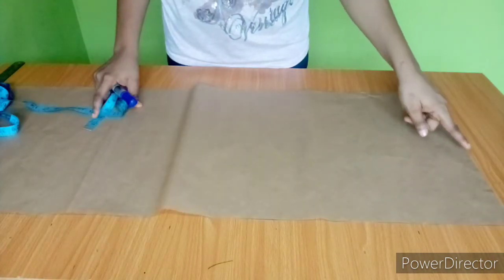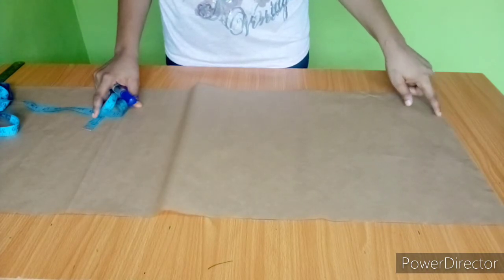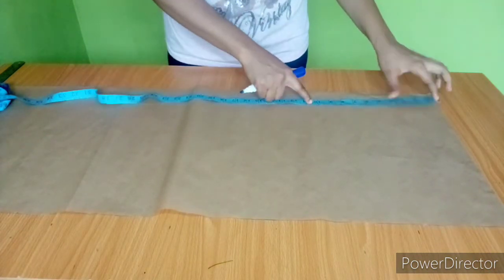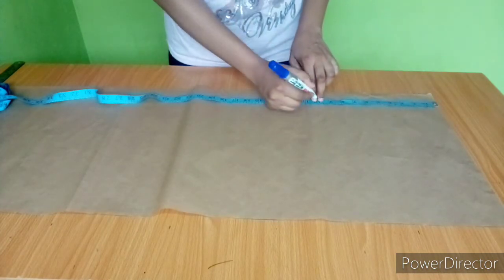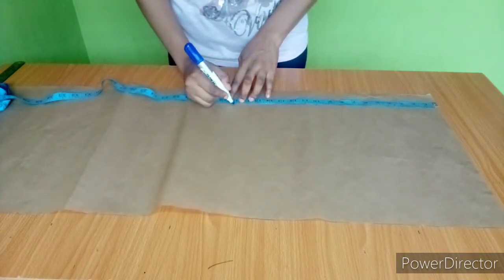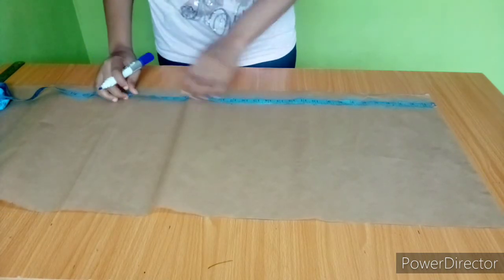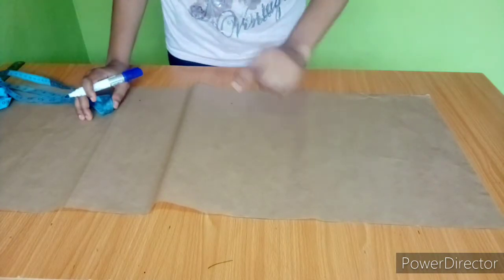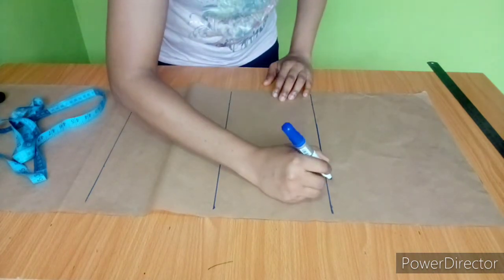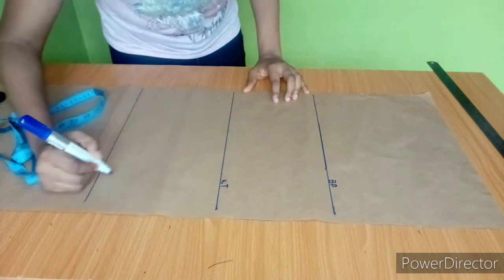This line is going to serve as the shoulder line, and I'll be taking my vertical measurements from here. So I'll place my tape like this, and from the shoulder to my bust point is 10 inches, from the shoulder to my waist is 17 inches, and shoulder to my hip is 25 inches. The next thing I'm going to do is to extend the lines. So I'll label, this is the bust point, this is the waist, and this is the hip.